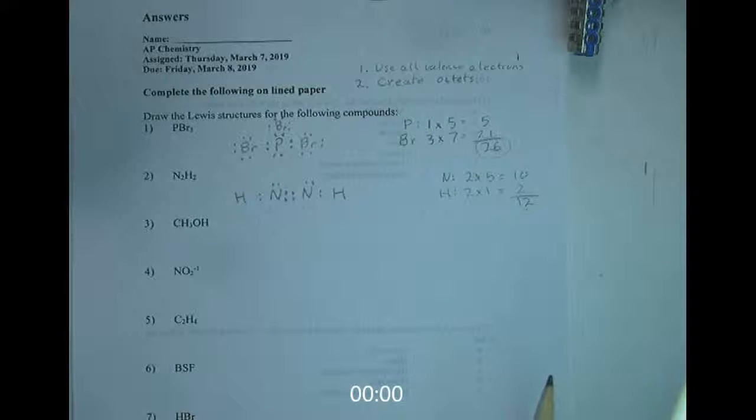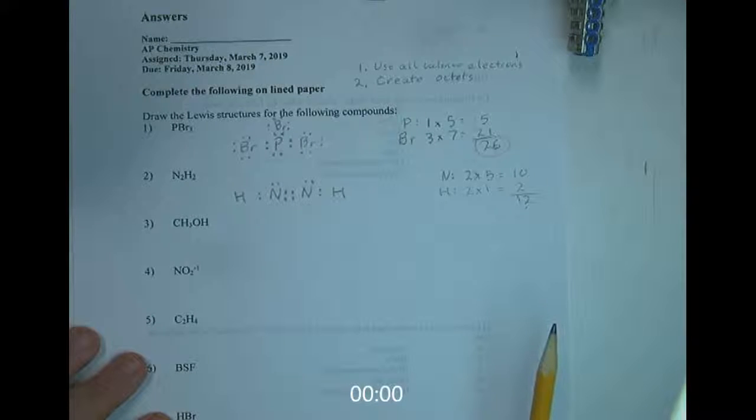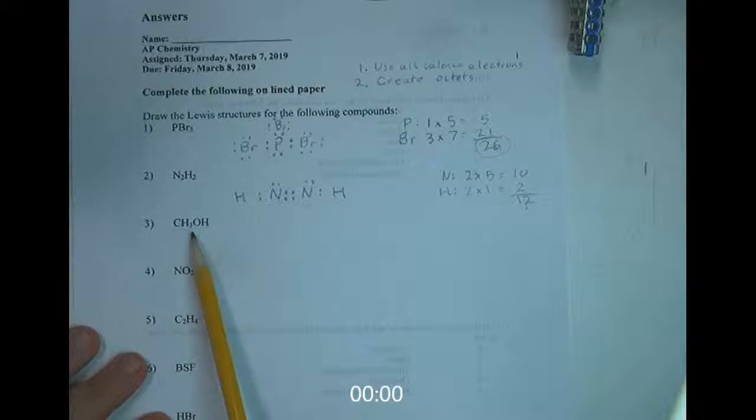Now we have CH3OH, right? So what you're going to do with this is, the hydrogens have to be on the outside, and the formula gives you a clue as to the structure. Why did they put 3 H's here and then stick this H outside of the O here? Why did they do that? There must be a reason. Well, it does give you a clue to the structure.